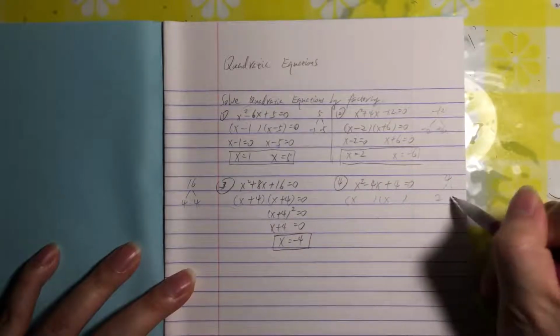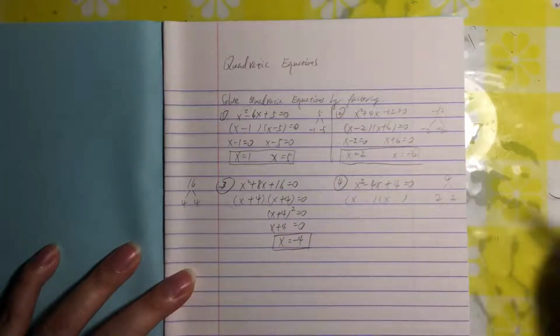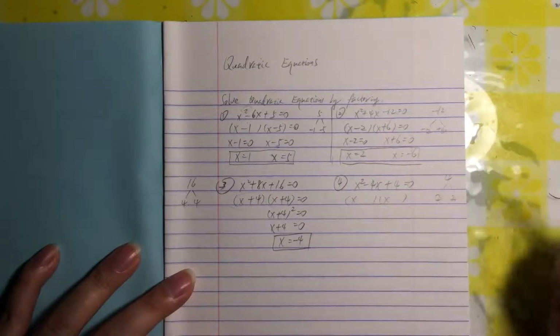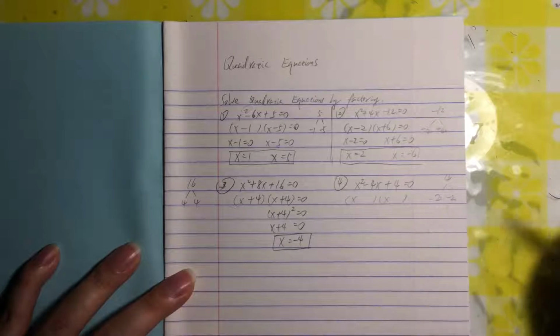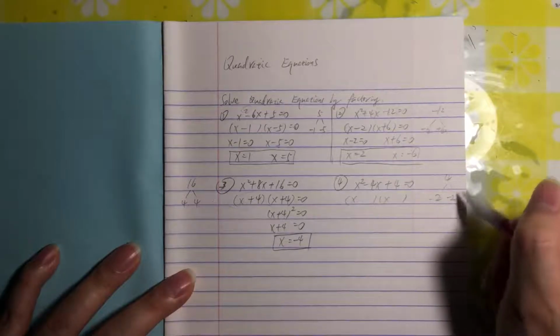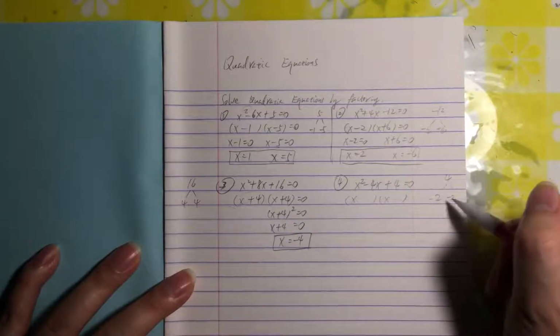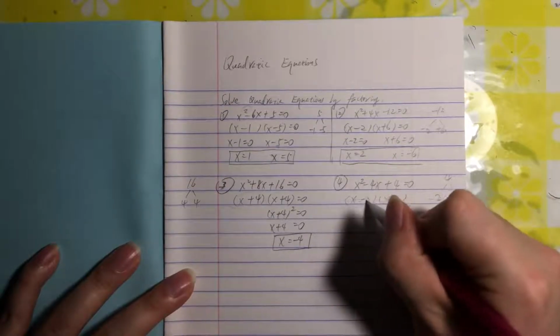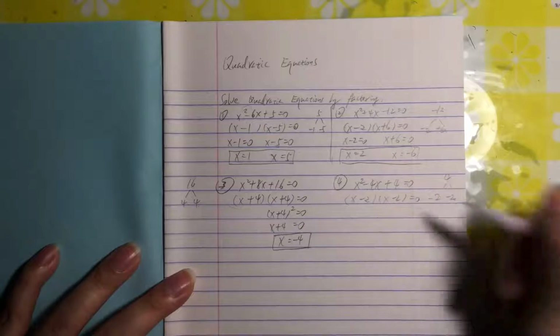We can try 2 and 2. Now 2 times 2 is 4, but we should get negative 4 when we add the numbers. So we can try negative 2 and negative 2. Negative 2 times negative 2 is positive 4, and negative 2 plus negative 2 is negative 4. So these two numbers work. Put these two numbers in the parentheses.